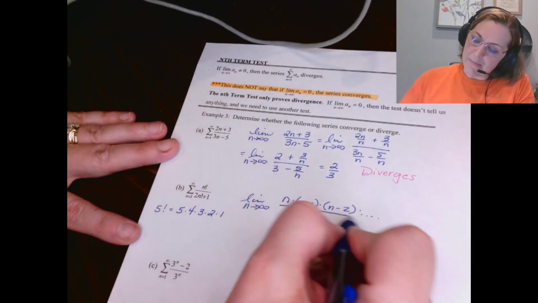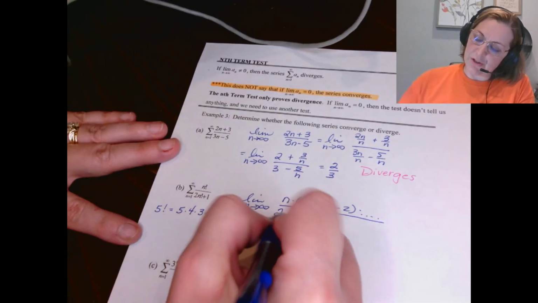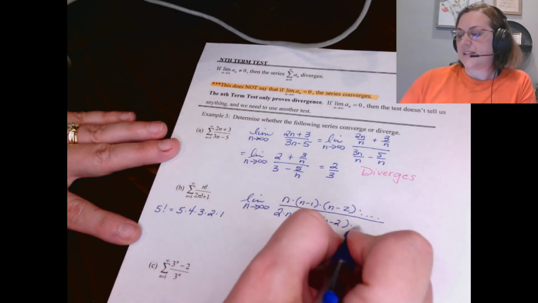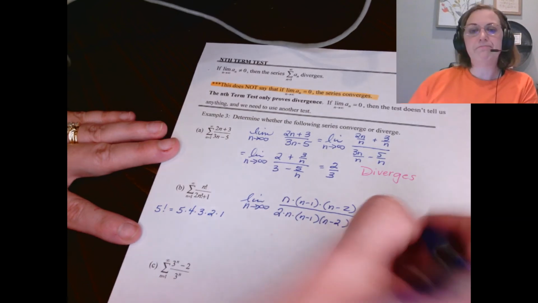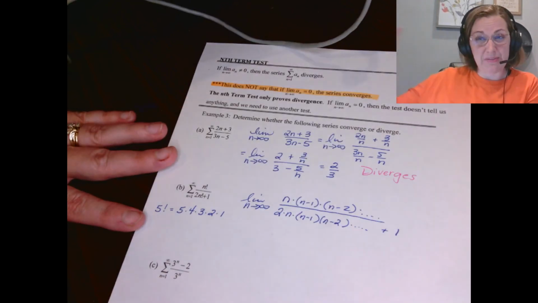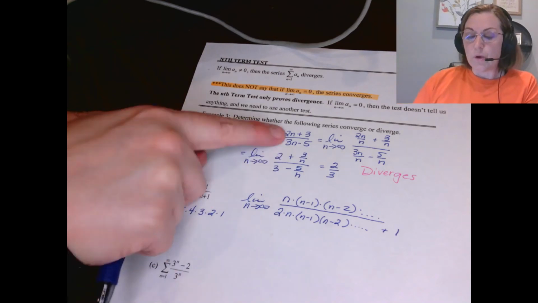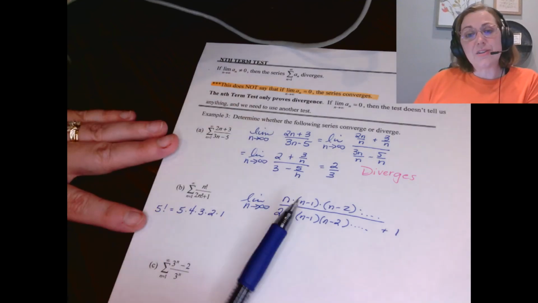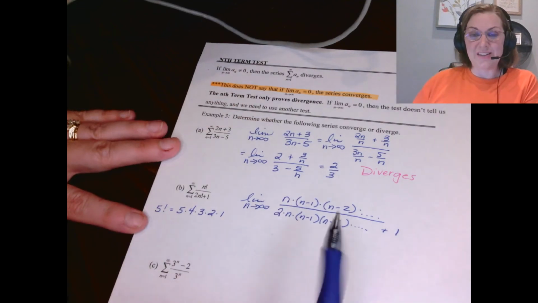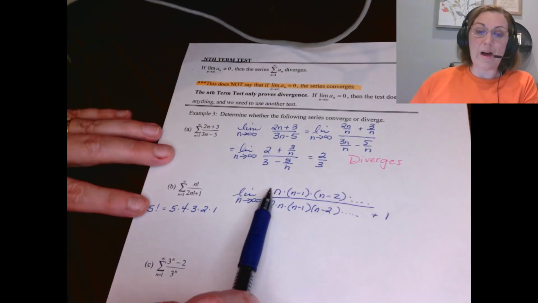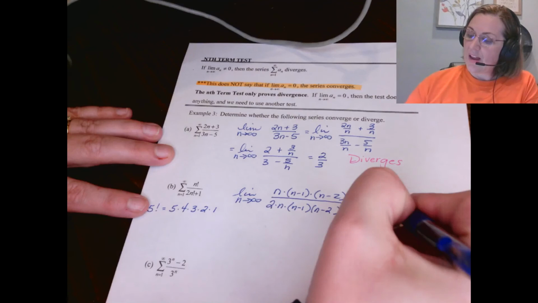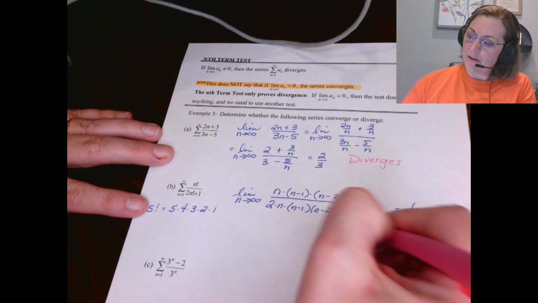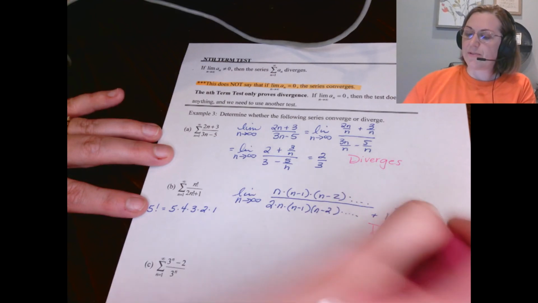Now on the bottom, I want you to see we would have 2 times n times 1 less than n times 2 less than n, and so on, plus 1. Now remember what happened when we divided by the n's up here? We were left with really these two numbers in front of the n's. So if we look at ours and we were to divide by all of these n's, we would be left with 1 divided by 2, and that would give me 1/2. And again, because this limit does not equal 0, we say the series diverges.